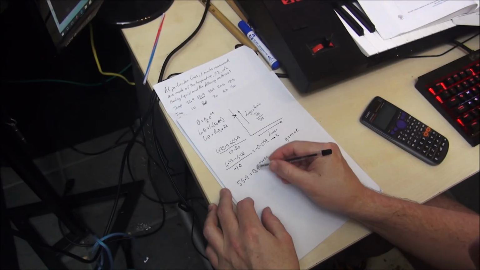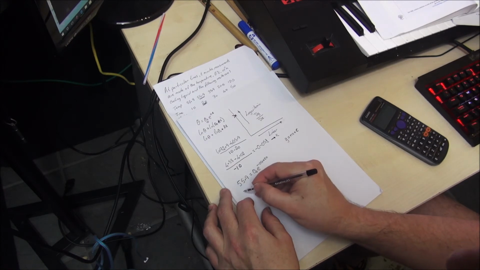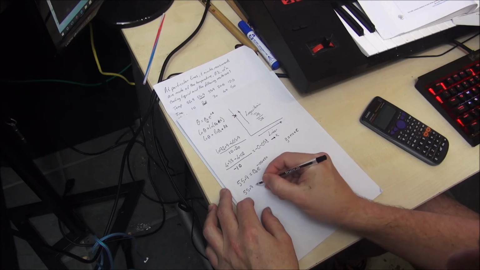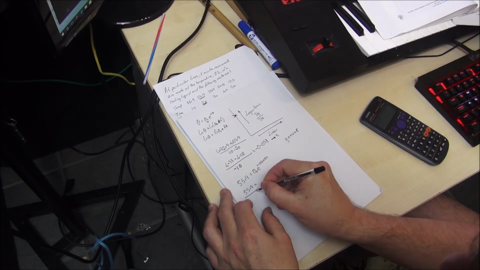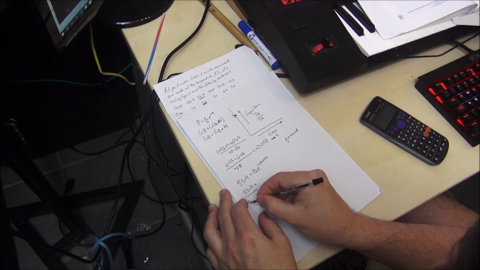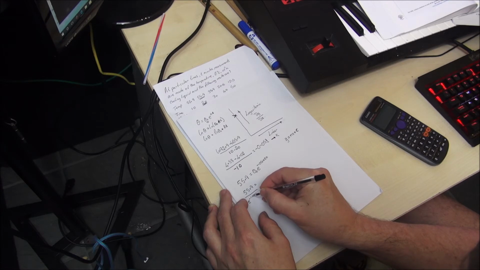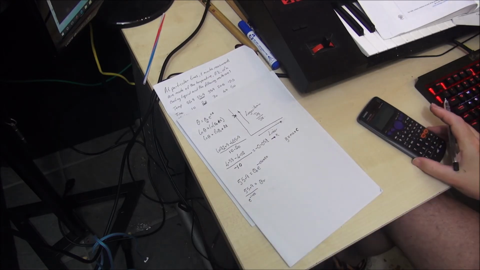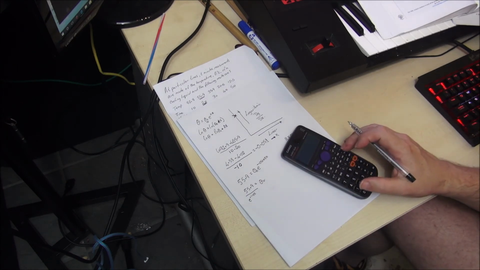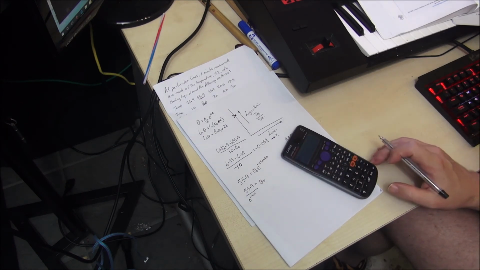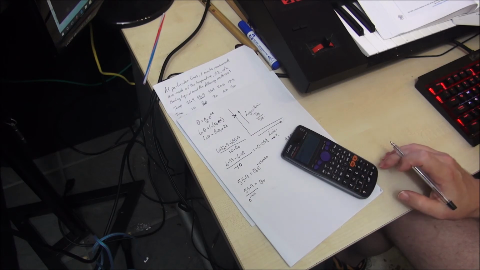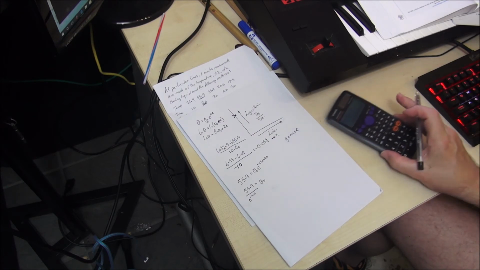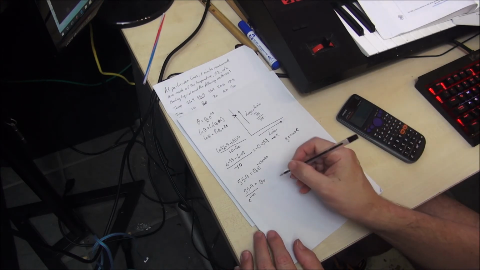So we're going to take the e with its power over to the other side. So we have 55.9 divided by e to the minus 1.02 is equal to theta 0, like so. So we'll just find e to the minus 1.02 is equal to 0.3605.